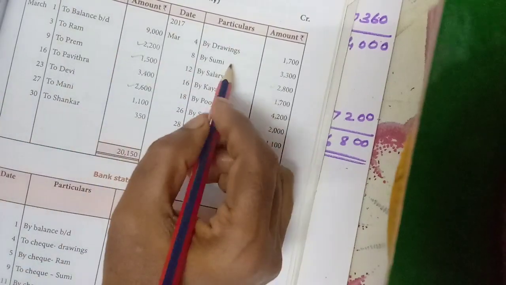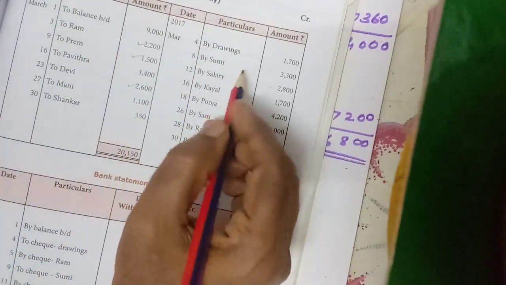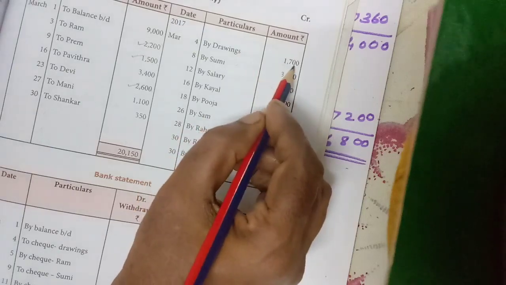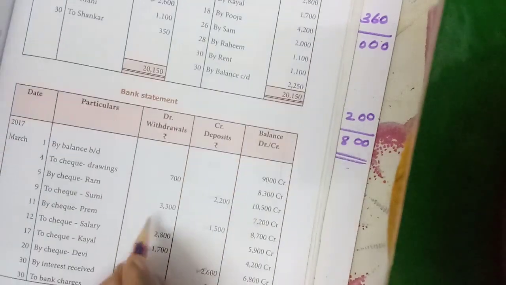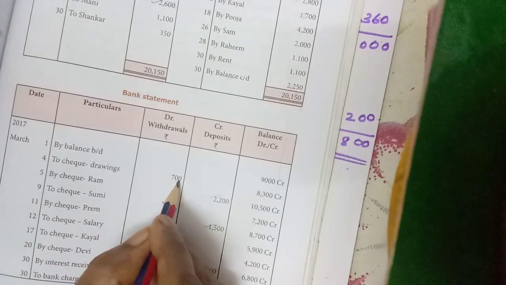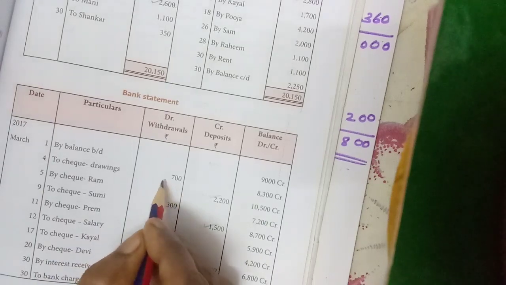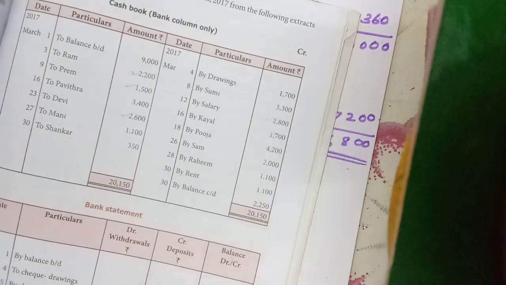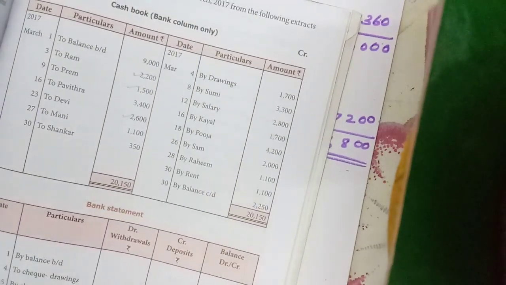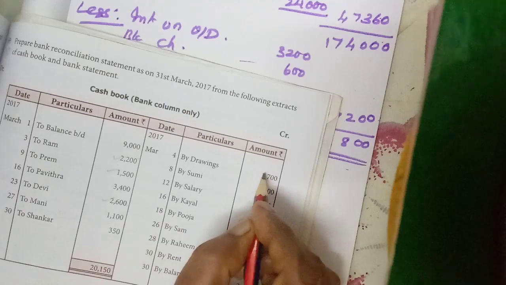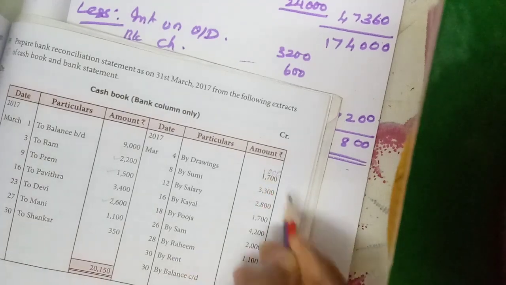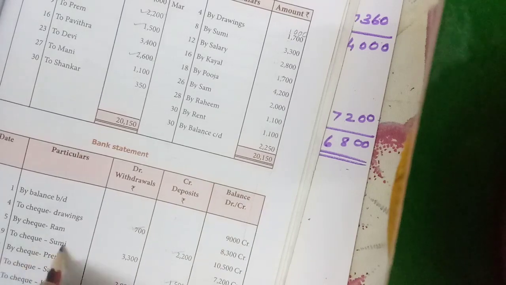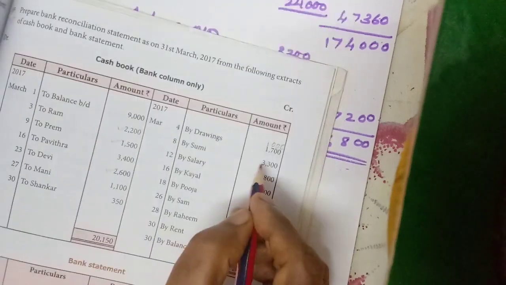Then come to the cash book credit side, check cheques issued. Here drawings 1700 cheque issued, but only 700 is there, so the remaining 1000 is outstanding. Then Sumi 3300, check Sumi debited 3300.